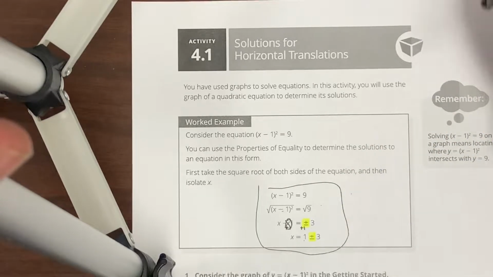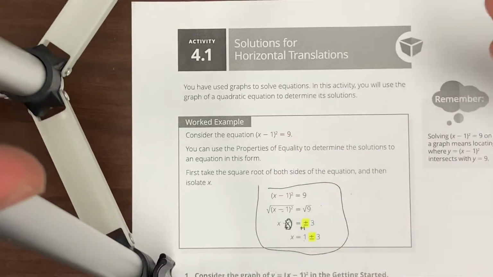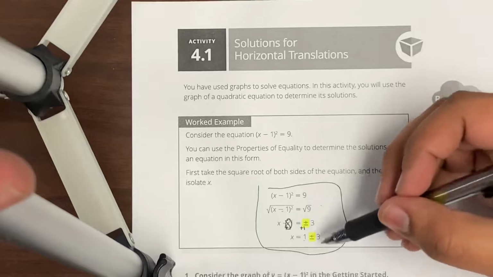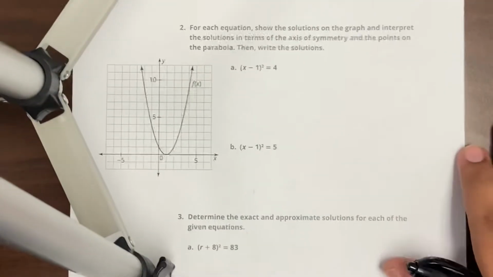Again, why are we doing it? It's to find the roots, but this is not how we're gonna find the roots on the STAR test. We're gonna be using Desmos. It's gonna be a lot easier that way. So, couple examples.